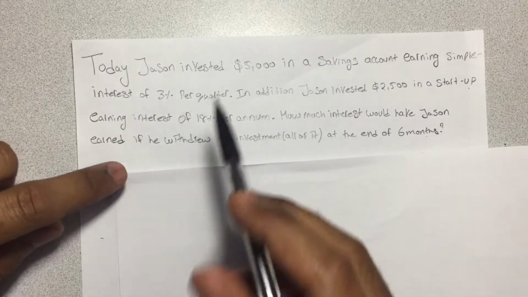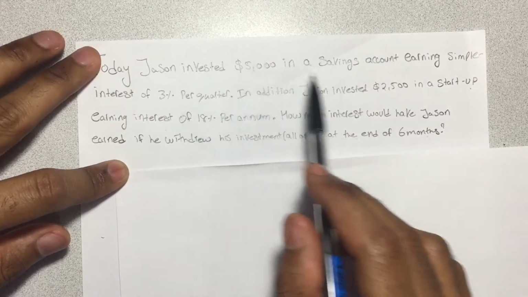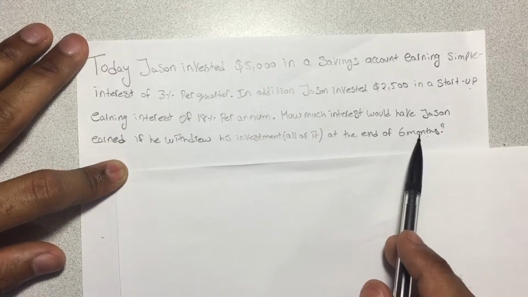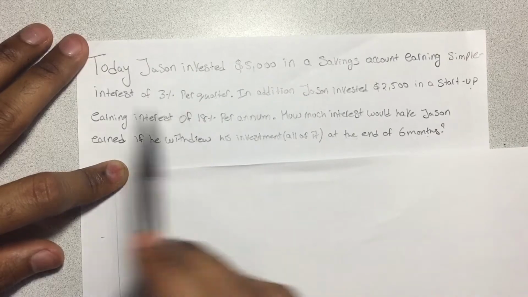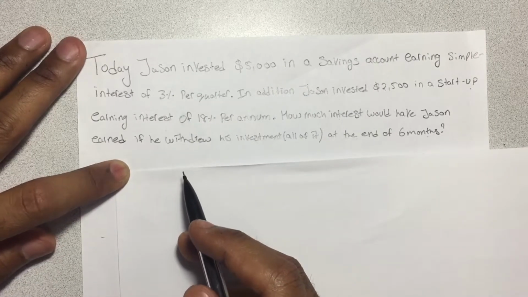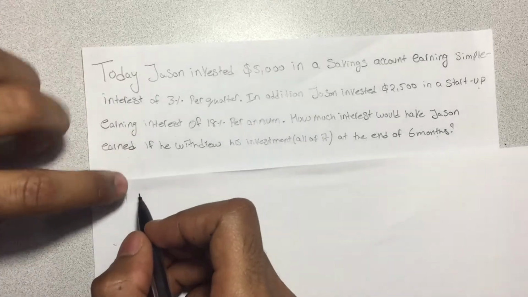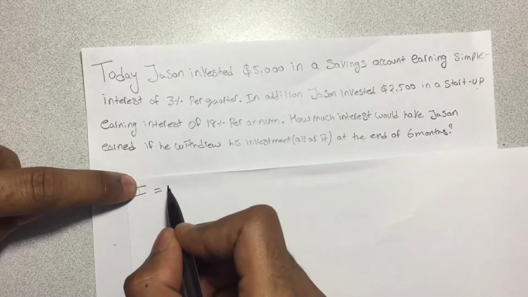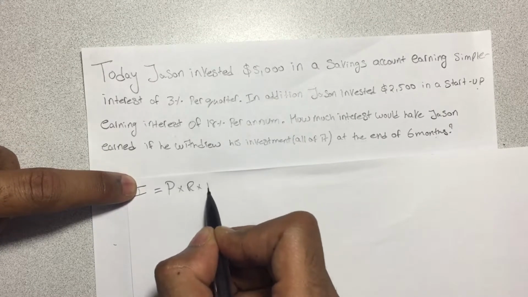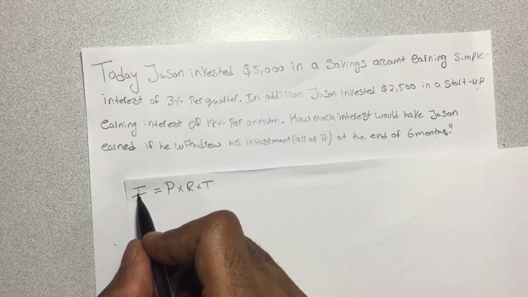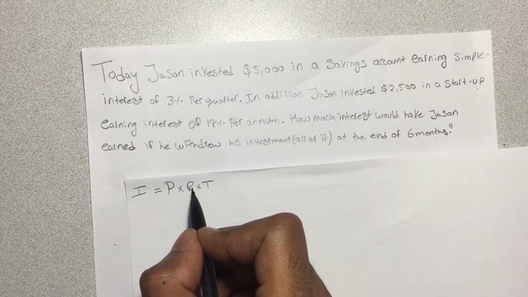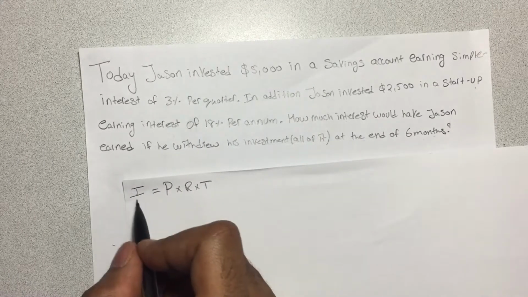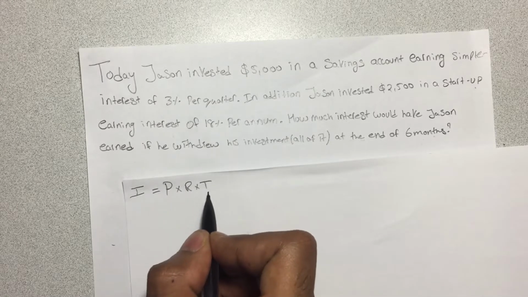So we know that he has two different amounts. He invested $5,000 and $2,500. That's today, and he wants to know how much he would have at the end of 6 months, and he has two different interest rates. So he wants to know how much interest he would have. So let's calculate that. The formula to calculate interest is I equals P times R times T. Right? I is the interest amount, P is the principal, R is the rate, and T is the time period. So we don't know I, and we need to calculate it. We do know our P, we do know R, we do know our T.